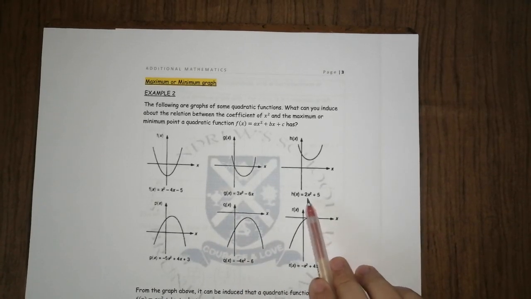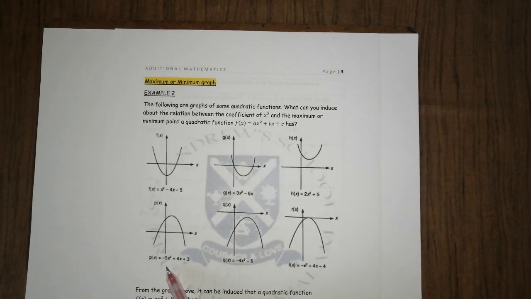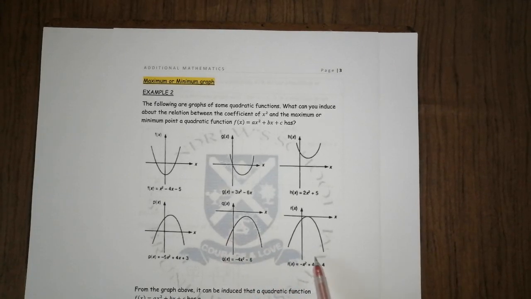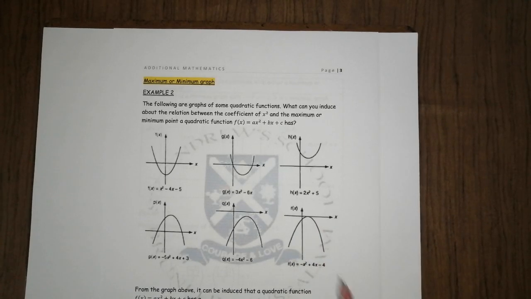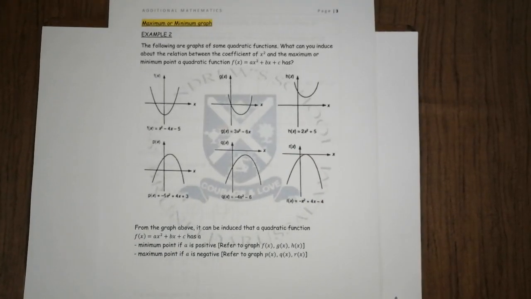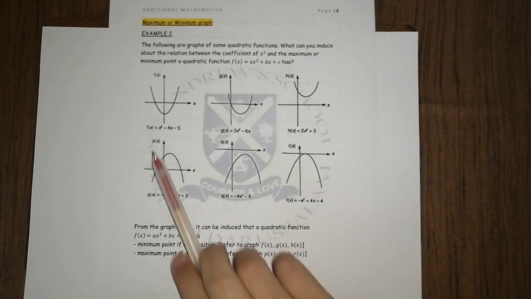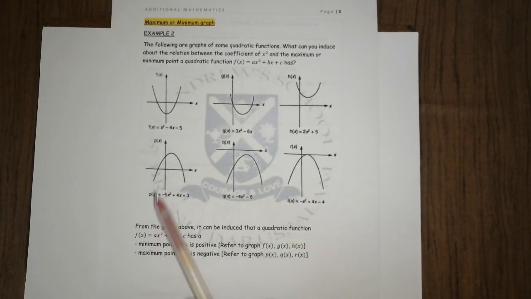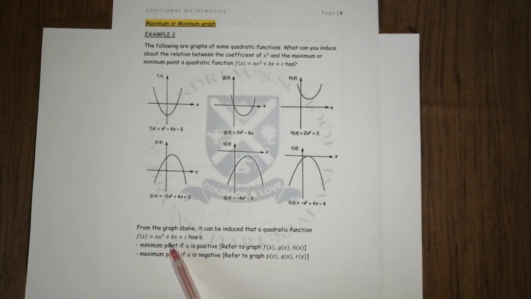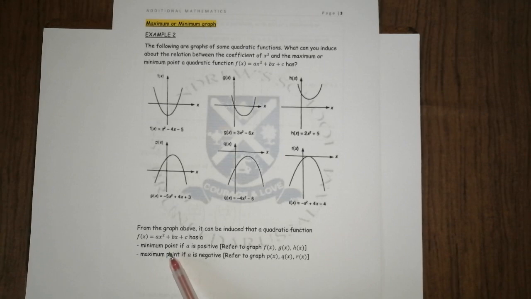Third one, 2x squared plus 5. Next one, negative 5x squared plus 4x plus 3. Negative 4x squared minus 6. Negative x squared plus 4x minus 4. So from the graphs above, we can conclude that the quadratic function, or the quadratic equation ax squared plus bx plus c, will have a minimum point if a is positive.